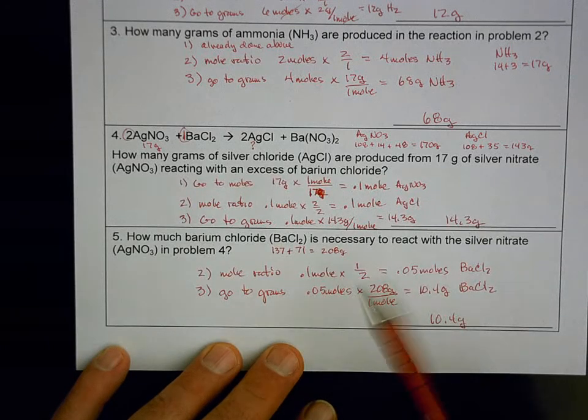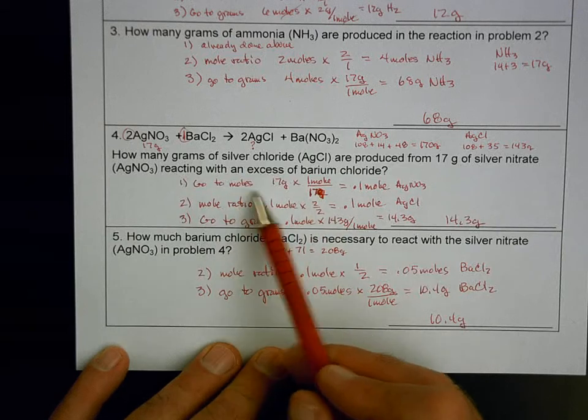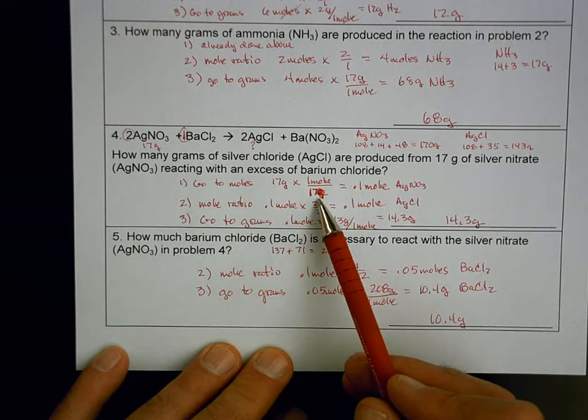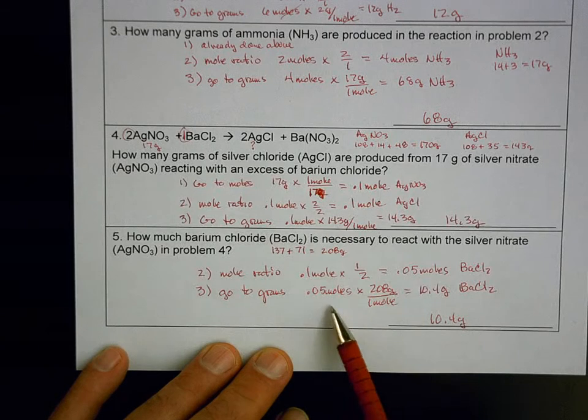It would just change steps 1 and 3. Step 1 would still be go to moles, but instead of dividing by the molar mass, I would say divide by 22.4 because I was in liters. Or I would divide by 6 times 10 to the 23rd because I was doing molecules or formula units. And then, of course, step 3 would mirror that.